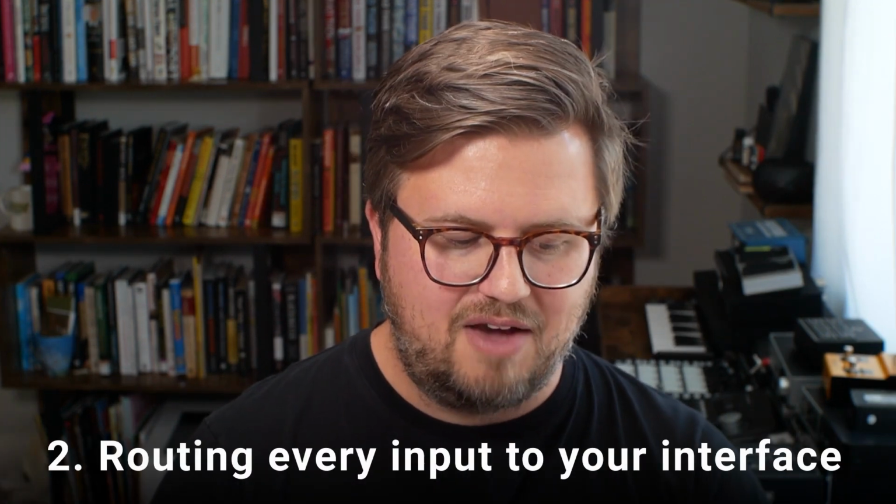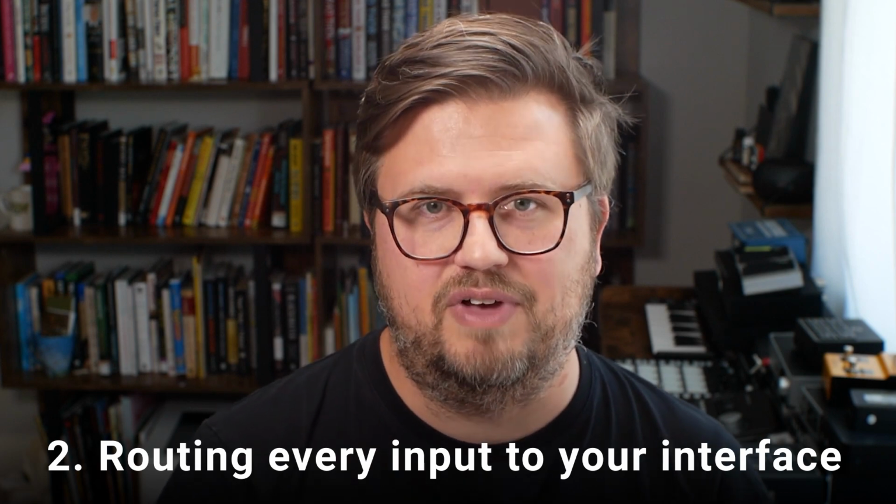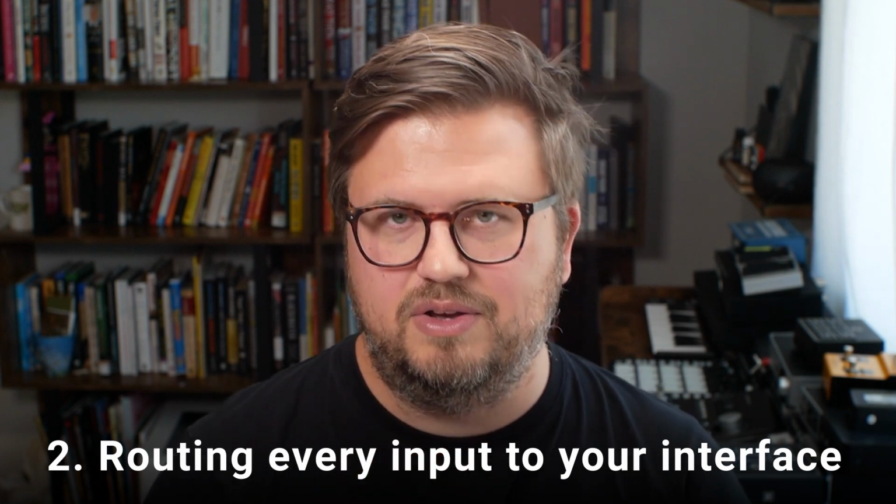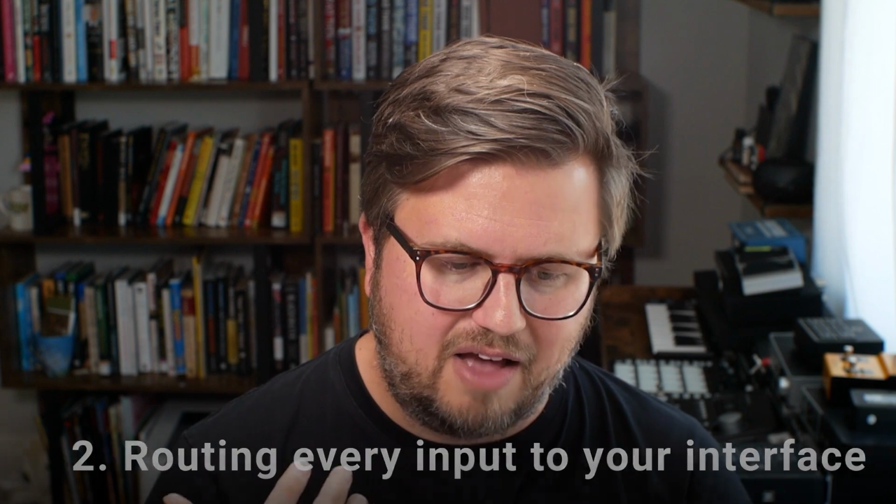So latency is the number one culprit and number one reason why you should not use your audio interface in your DAW for in-ears. Number two, again, let's talk full band, is you've got to get every input of your band to your interface. Because what you do not want to do is say, and again, I have people reach out all the time that say, hey, I'm a drummer, I need to create an inner mix for me, and I need to use my interface and my computer because I can't carry around extra gear.